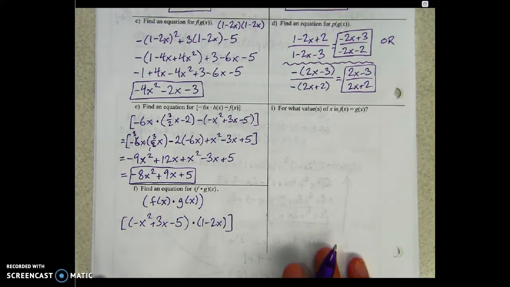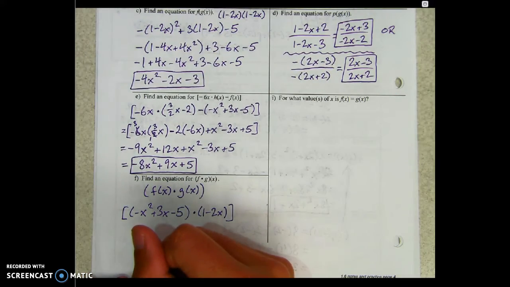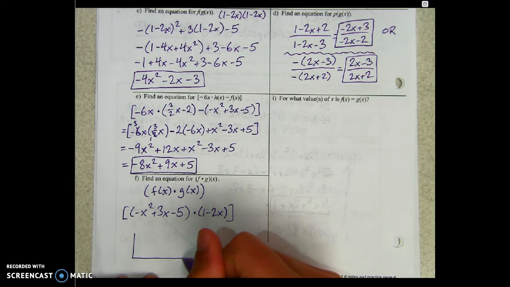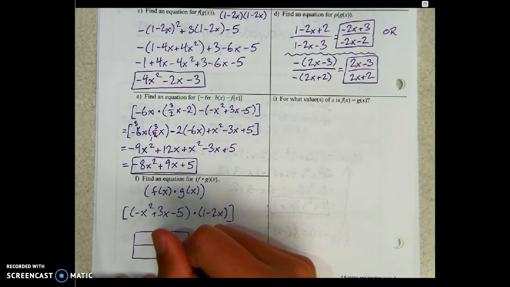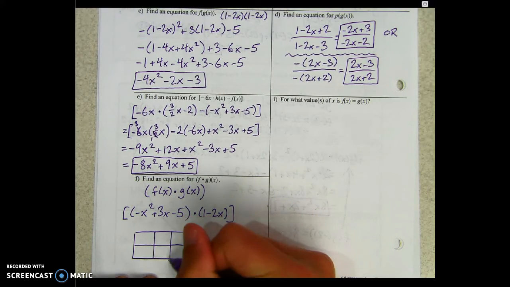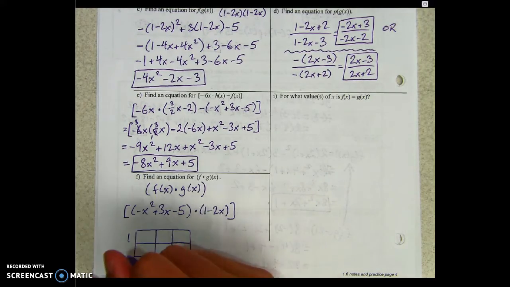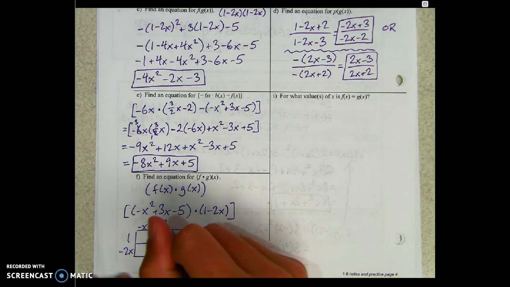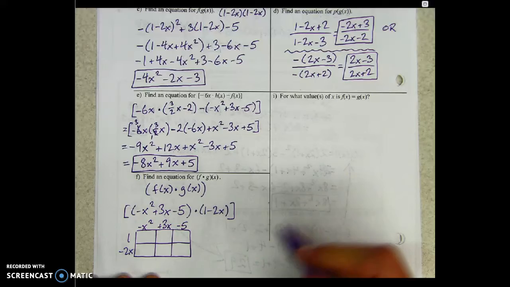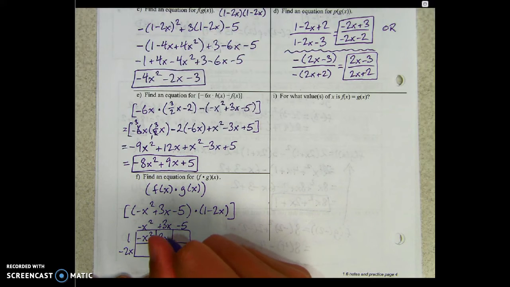That's all we're doing. Okay, so for this one, I am going to use a generic rectangle because to me, it makes things organized and neat. All right, so we have my binomial on the left, 1 minus 2x, and the trinomial up top, negative x squared plus 3x minus 5. 1 times negative x squared is negative x squared.